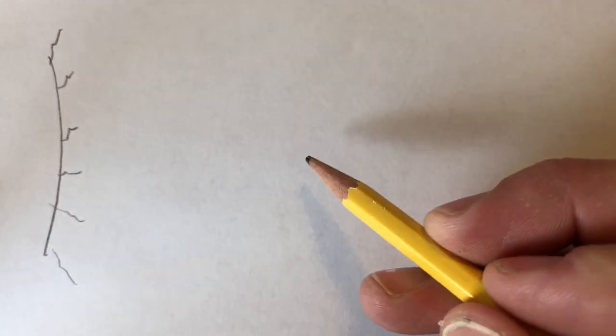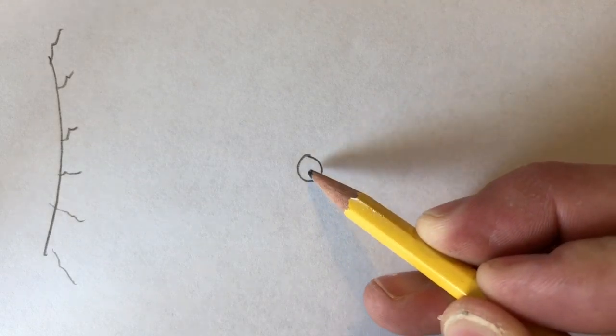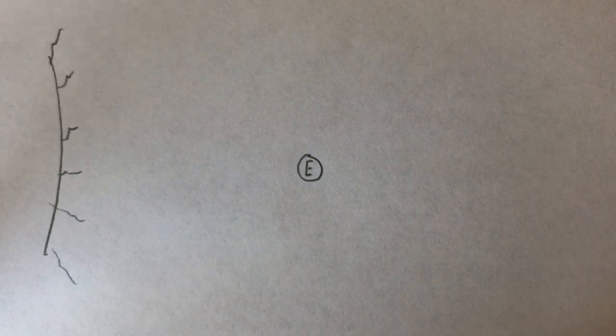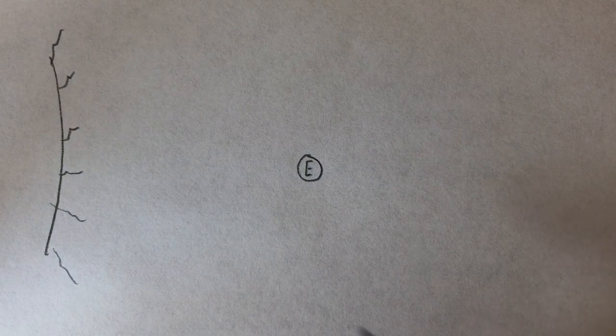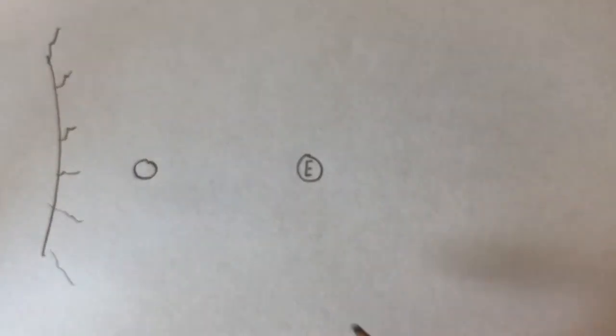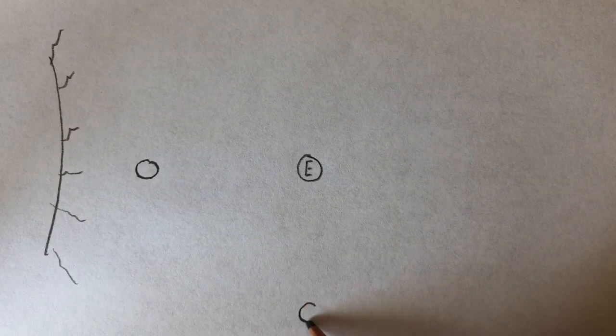So remember, the Earth goes around the sun once every 365 days. So I'm just going to draw the Earth here. This is the Earth. I'm just going to put an E in it to show you that that is the Earth. And then if we think about moon phases, the moon really has 7 phases. So I'm going to draw the moon in 7 different locations here. Actually about 8 different locations around the Earth.